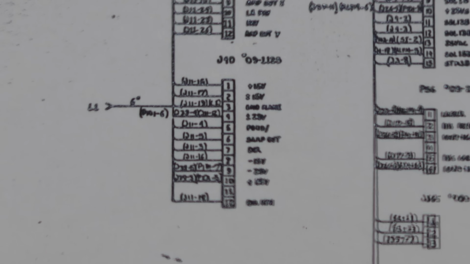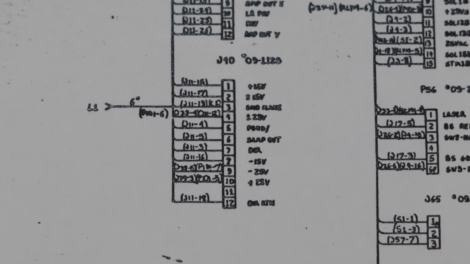J40 is shown here on the card cage wiring diagram. If the text looks almost unreadable, don't worry, it's actually worse in person. But on J40, we can see plus 15 volts is on pin 1, plus minus 15 volt return is on pin 2, and minus 15 volts is on pin 8. And if we try to decipher the tiny text next to those pins, all three of those look like they go to J11 pins 15, 16, and 17.